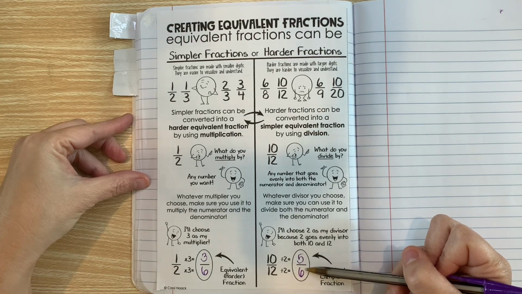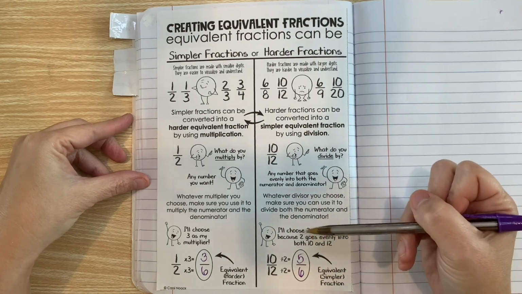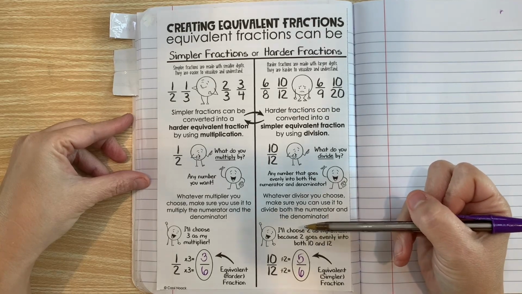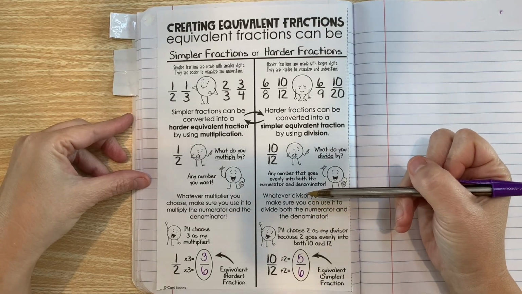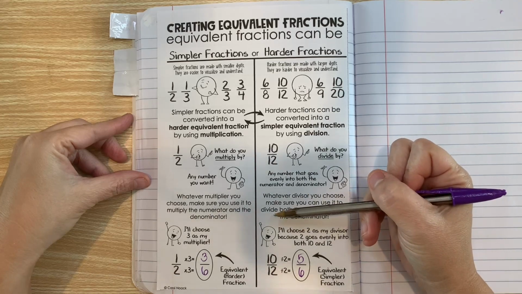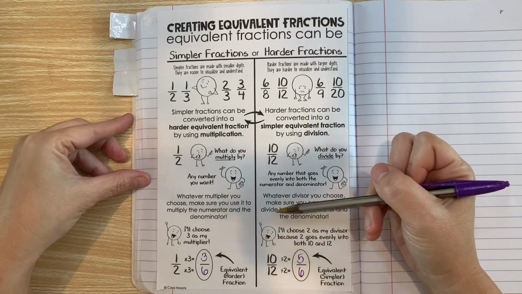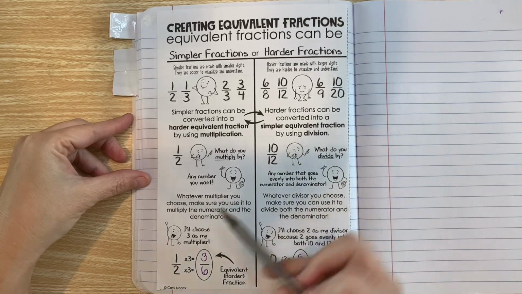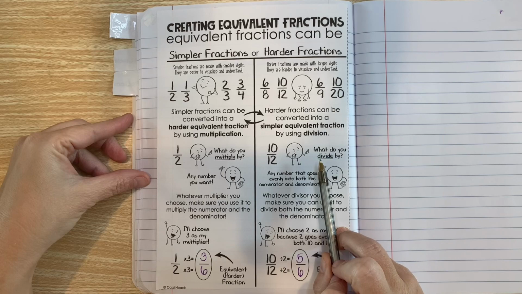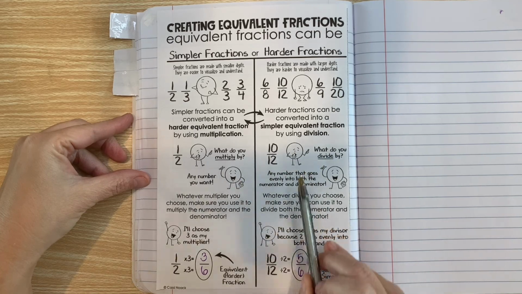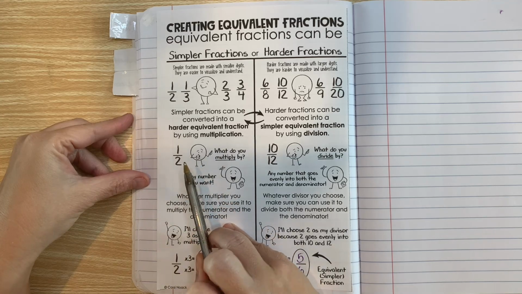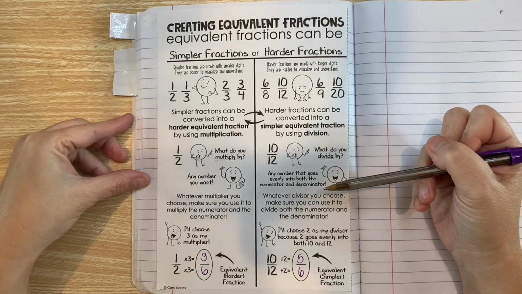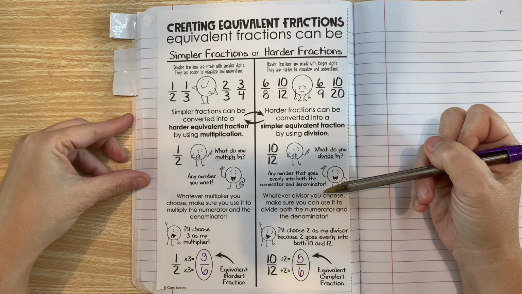So creating equivalent fractions is something that you're going to have to do as we continue to learn more and more fraction skills. You may have to do it to compare fractions. You may have to do it to add or subtract fractions. But as long as you remember that you can create harder equivalent fractions, or you can create simpler ones, then you'll be able to do those skills super easily.